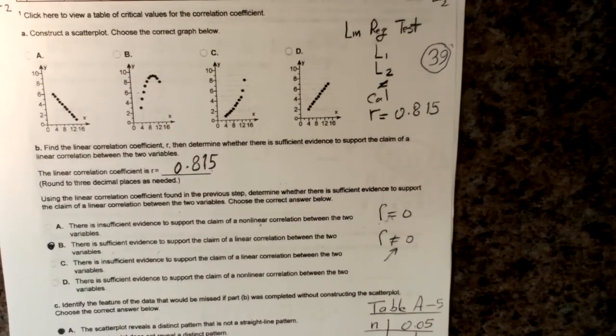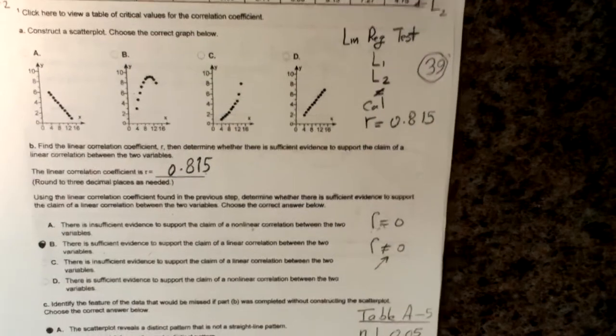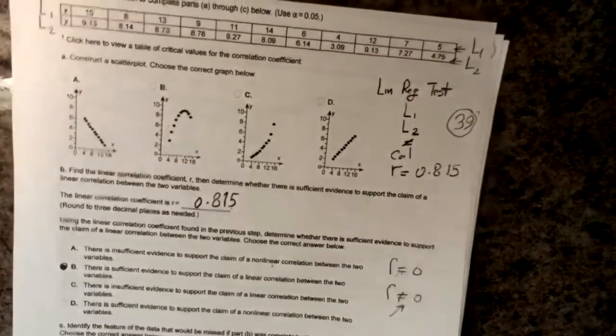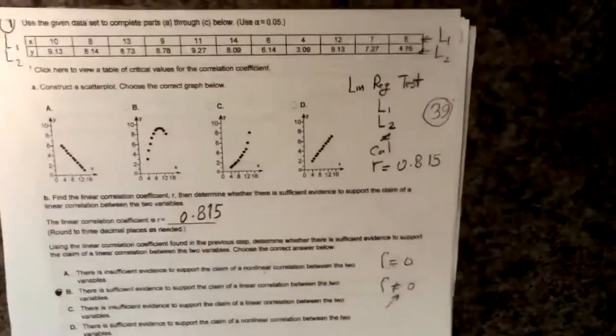Then sometimes when you find the R value, we ask you questions like, is this a good R or not, regardless of the one, close to one or not. We already calculated R1 and R2.